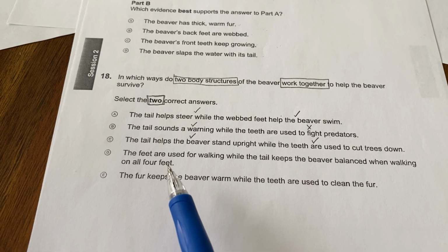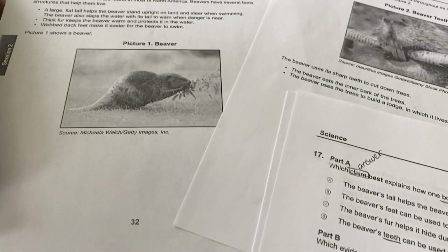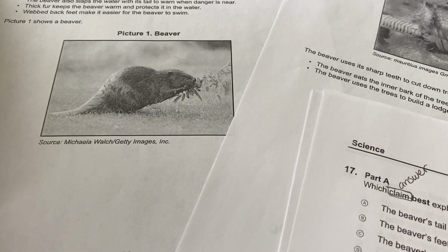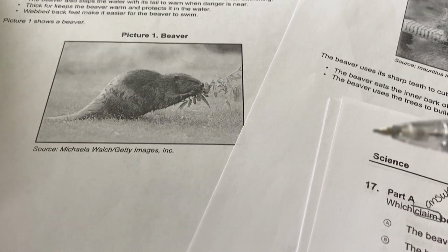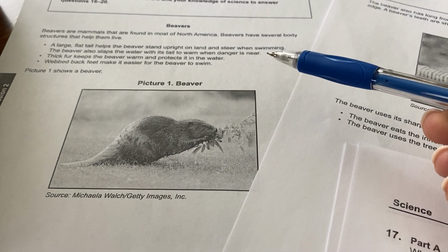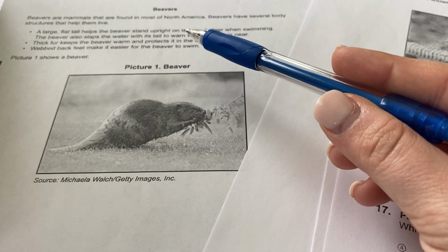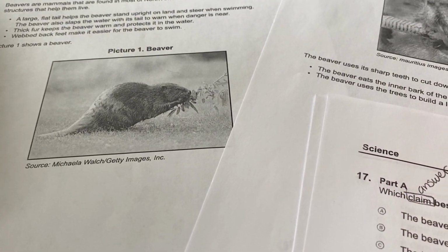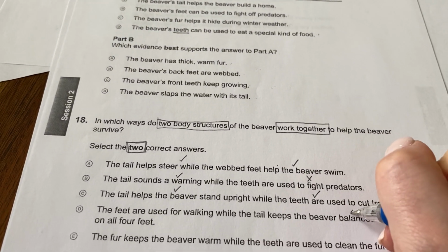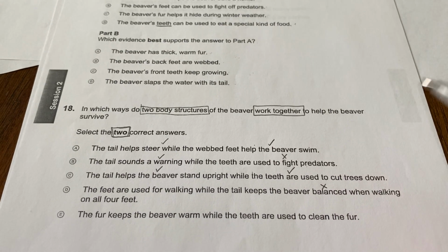Okay, the feet are not used for walking. I mean, I'm sure they are, but the tail does not help it stay balanced while it's walking. It helps it stand upright, but it doesn't help it stay balanced. So this one's not correct.